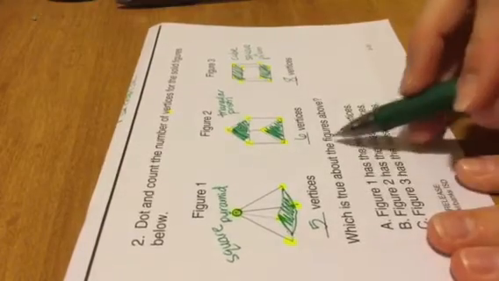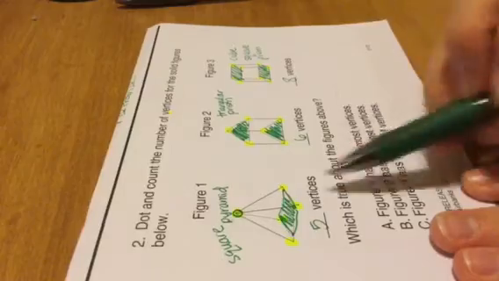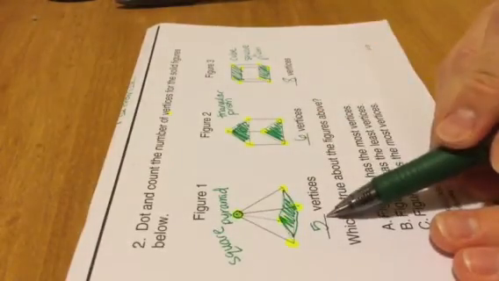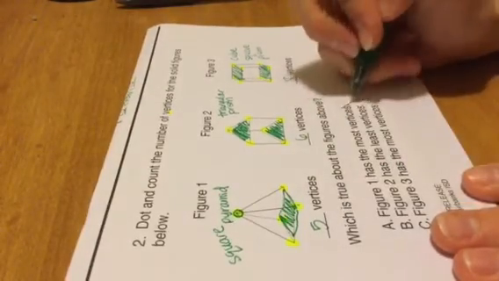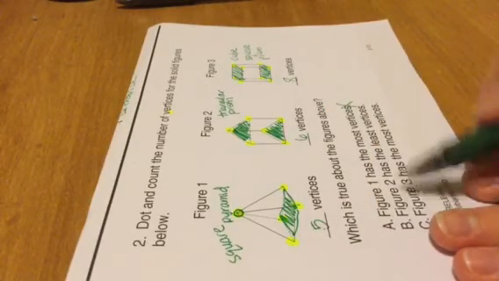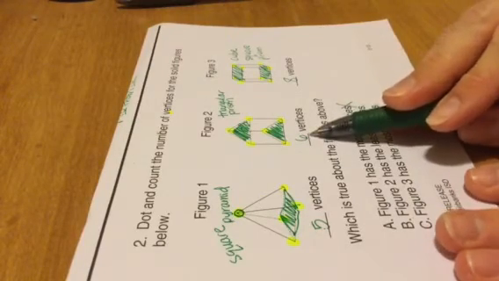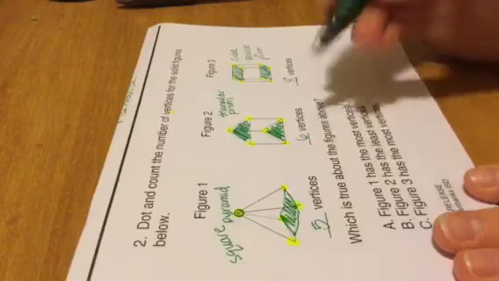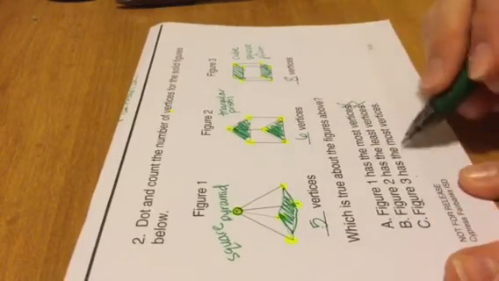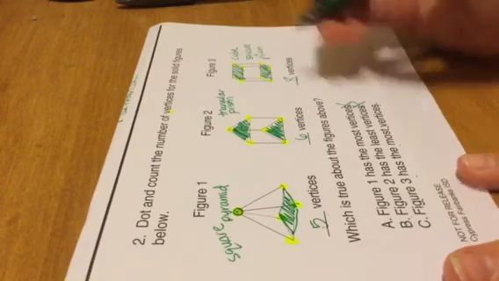So it says, which is true about the figures above? Figure 1 has the most vertices. Here's figure 1, 5. Is 5 the most? No. 5 is actually the least. Figure 2 has the least vertices. No, 6 is not the least. 5 is really the least. Figure 3 has the most vertices. 8, is that the most? Yes.